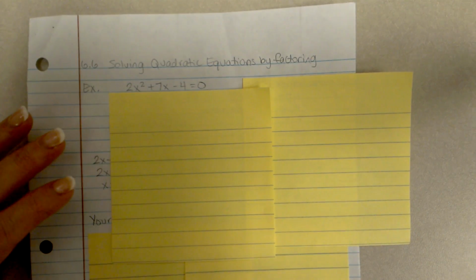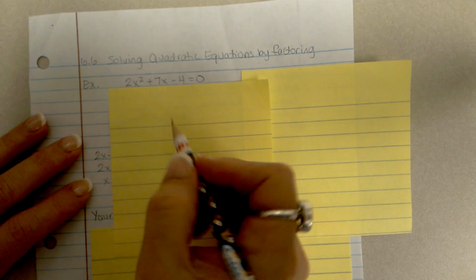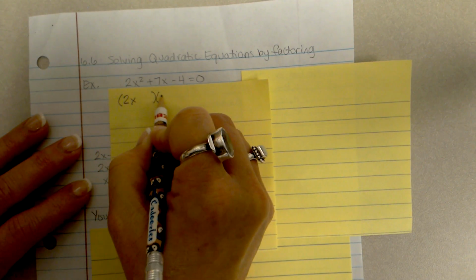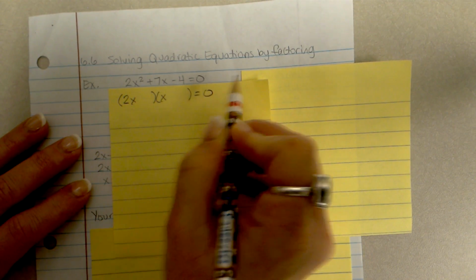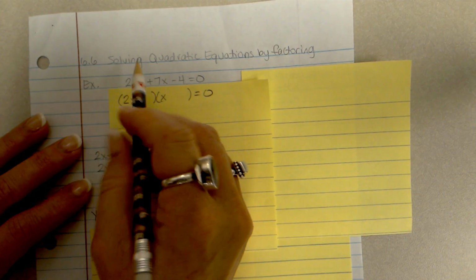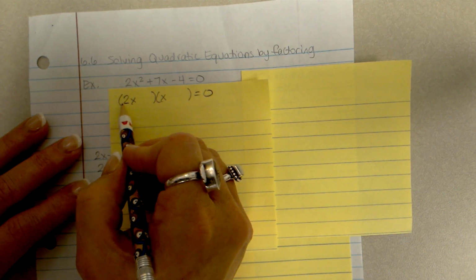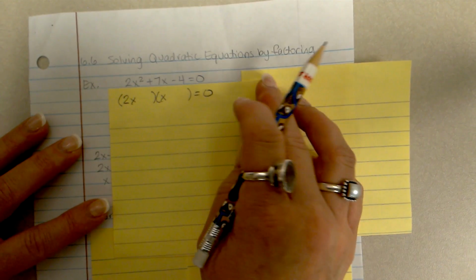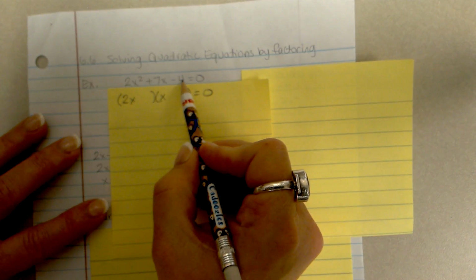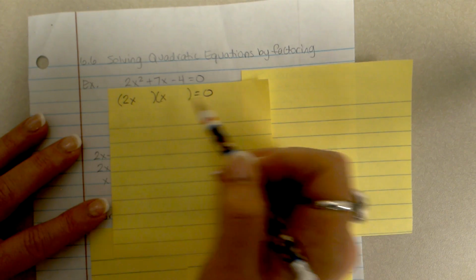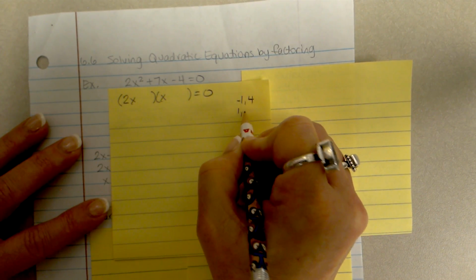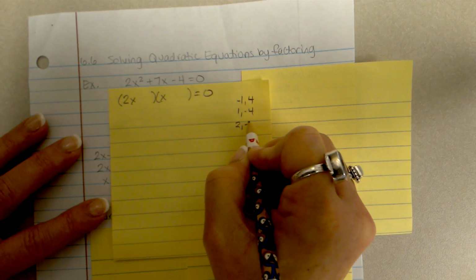All right, so solving by factoring. So here's an example. Well, the first thing we know is that the first term is not just x squared. It's 2x squared. So we know that 2 can only be factored into 2 and 1. So we may have to try a couple different options, because the second part is a -4. So -4 can be -1 and 4, 1 and -4, or 2 and -2.